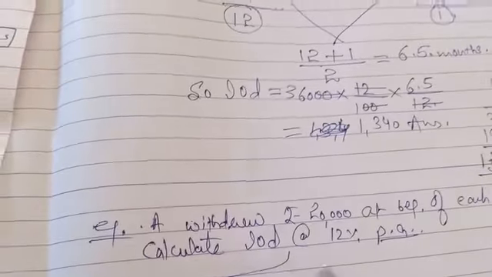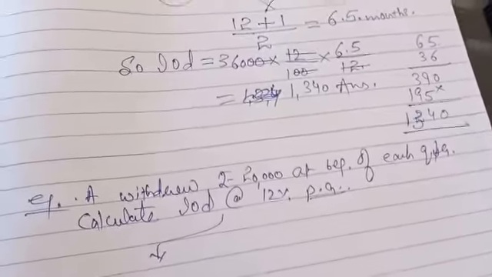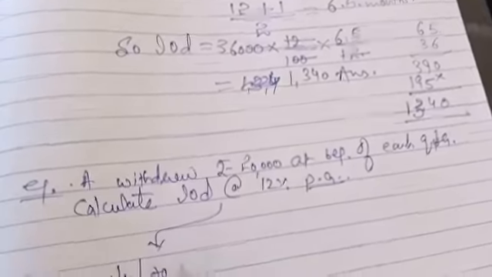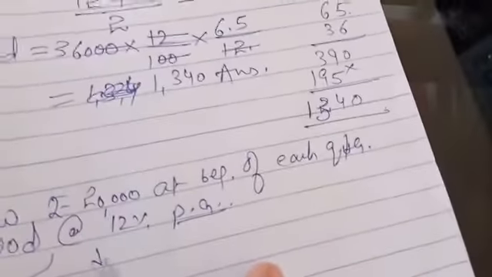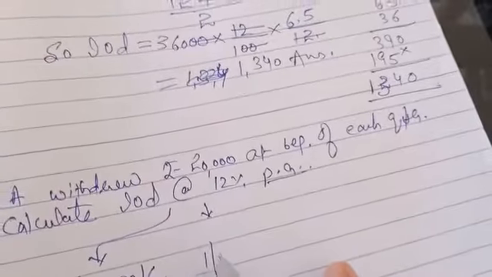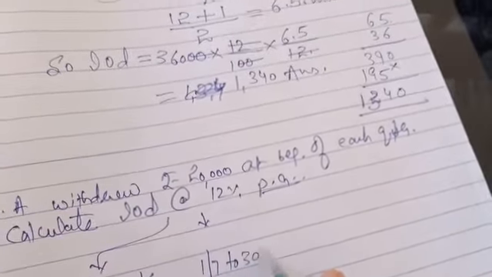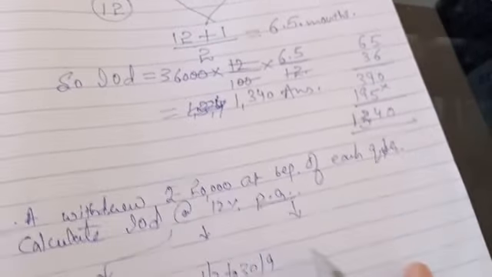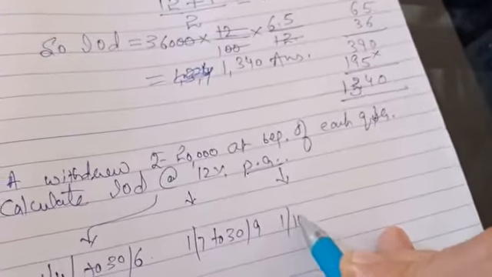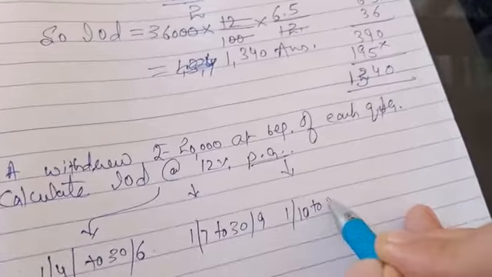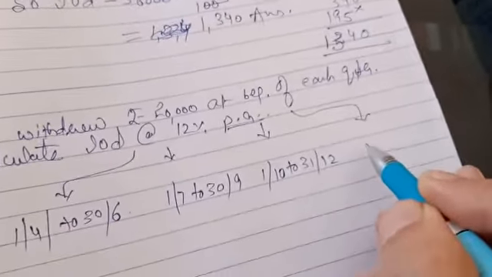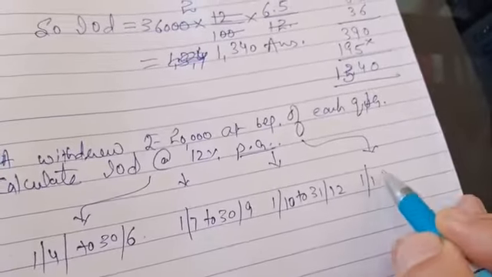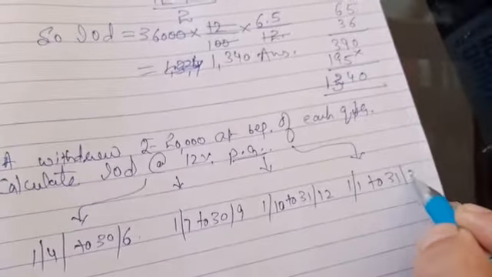So the 4 quarters are: first quarter is 1st April to 30th June, second quarter is 1st July to 30th September, third quarter is 1st October to 31st December, and fourth quarter is 1st January to 31st March.